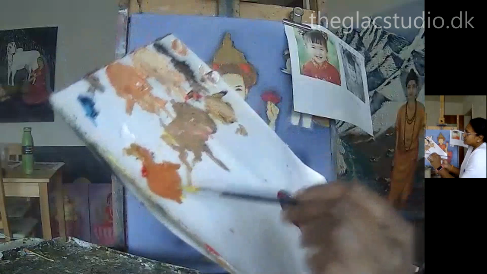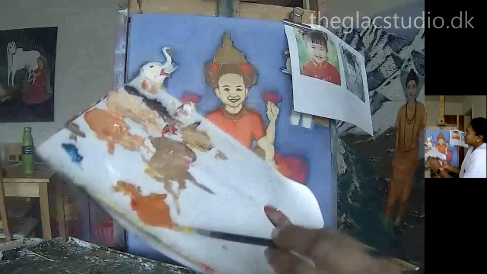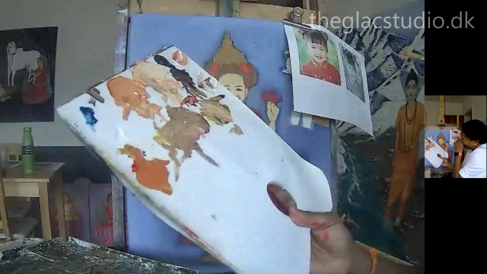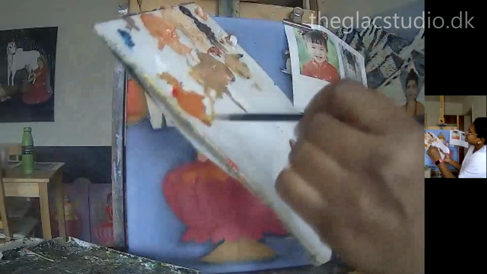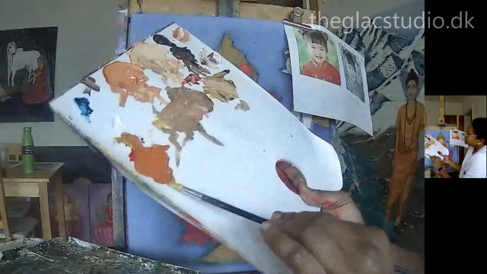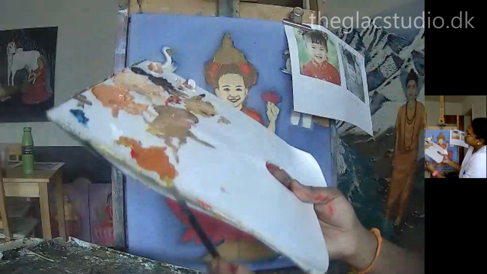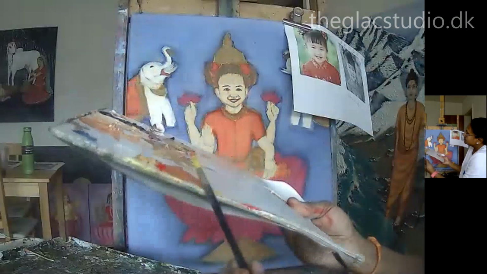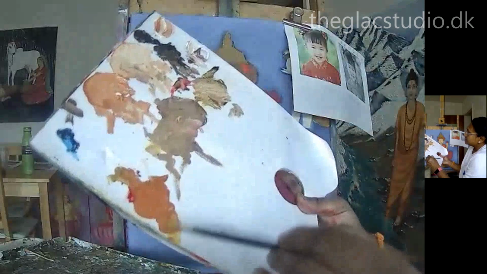Look at this coloring. This is really on the darker zone, almost looking somewhere towards burnt sienna, maybe I would say.